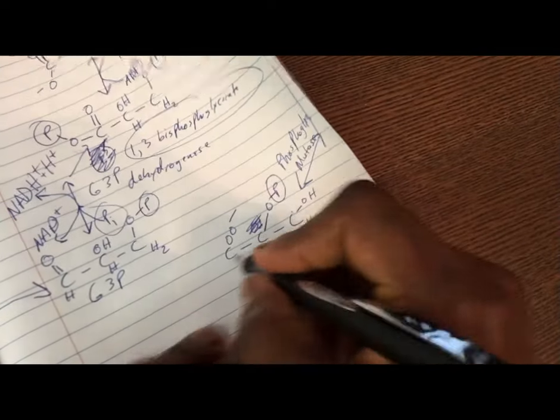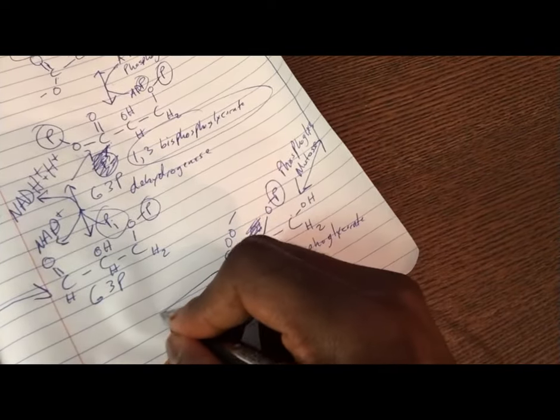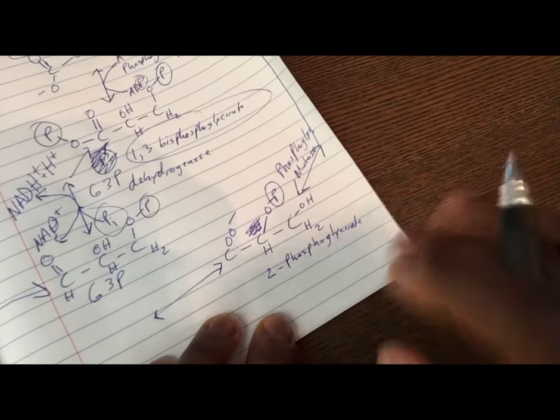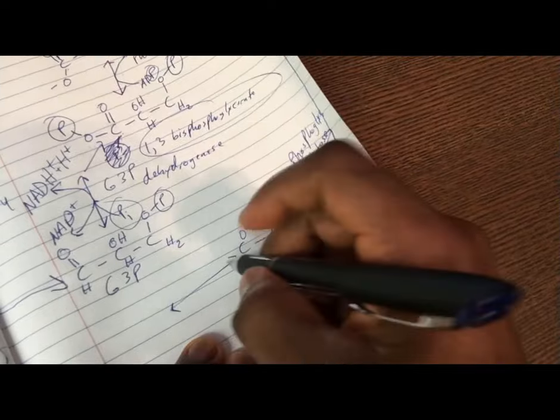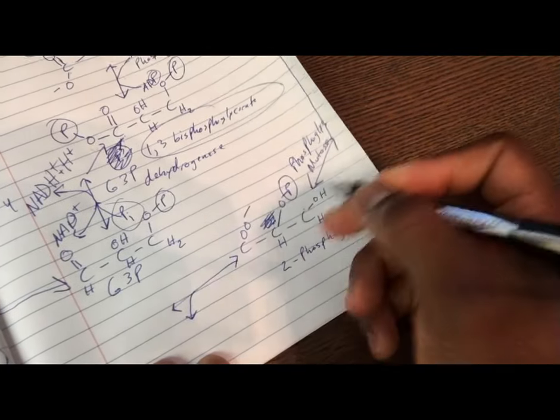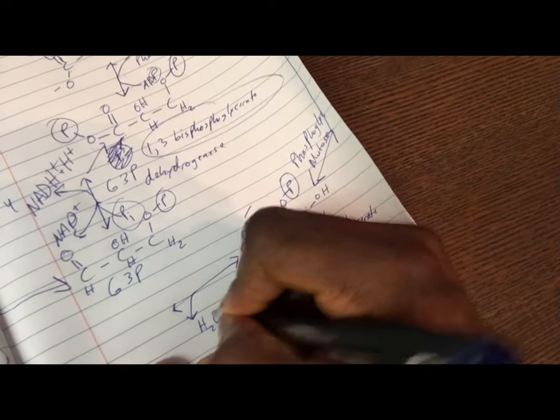Great. Now, next reaction, which is also reversible, we will use a hydratase known as enolase. We'll form water with it, H2O.